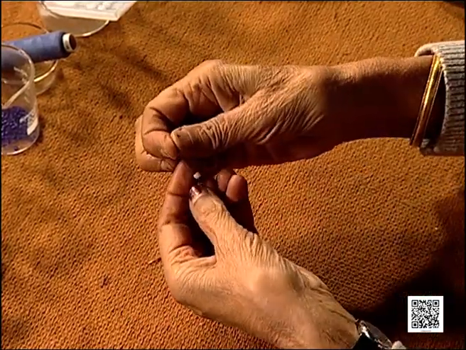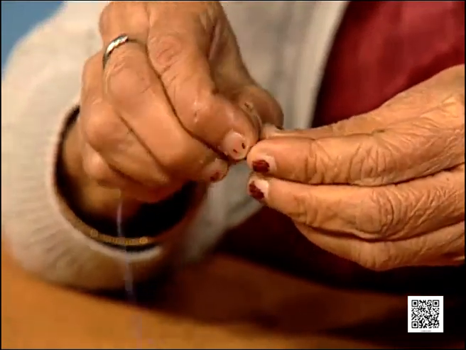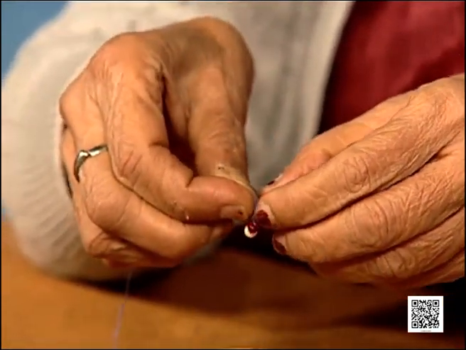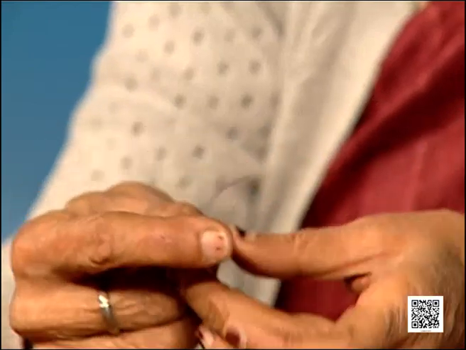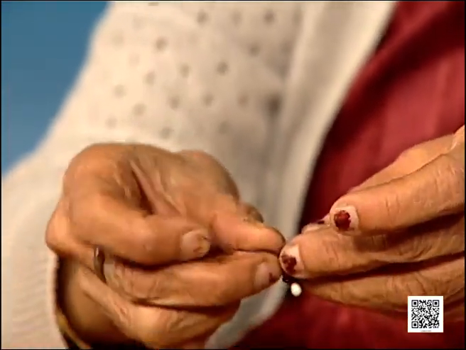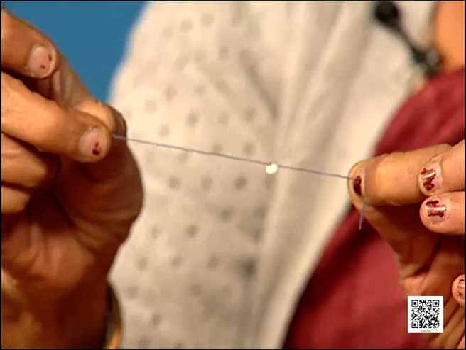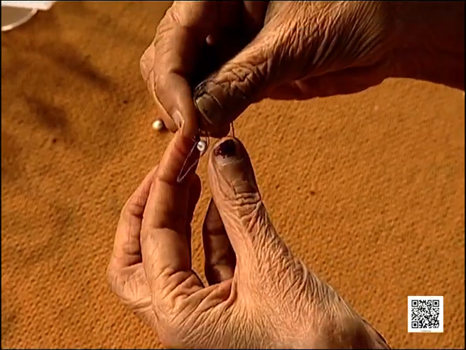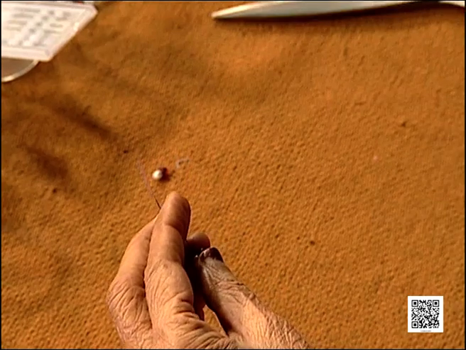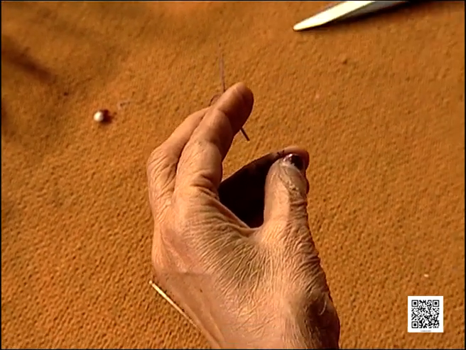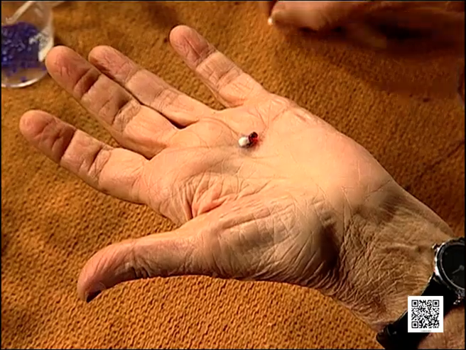I will give at least 2 knots. One knot, one more I will give, otherwise it may open up. Now the pair is made. I will cut the extra thread. So this is our one pair, this is another pair.